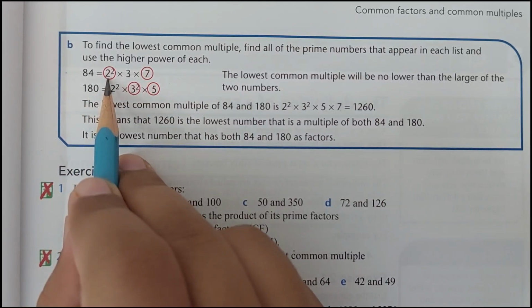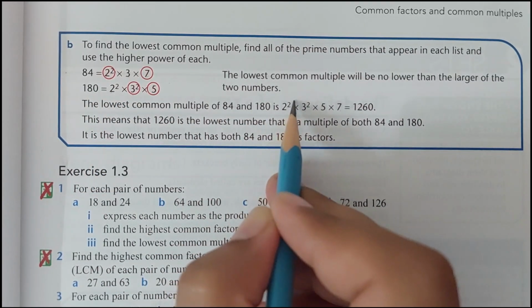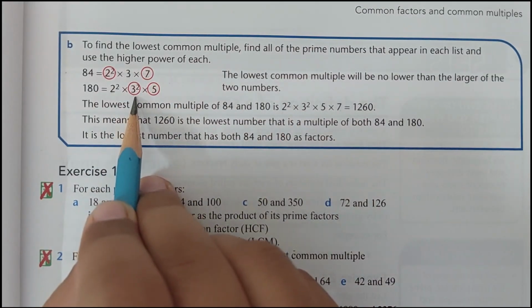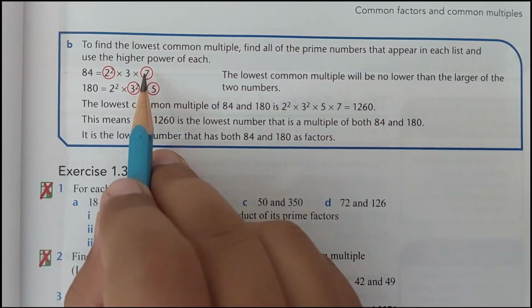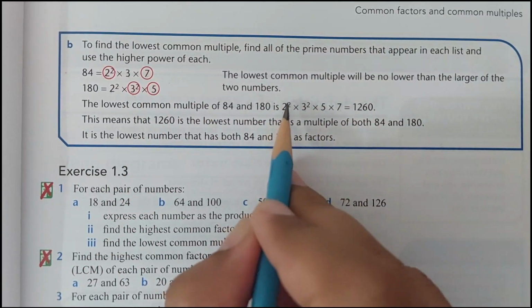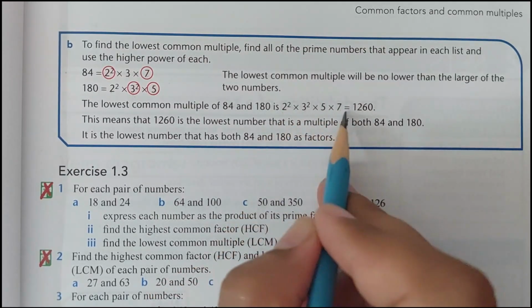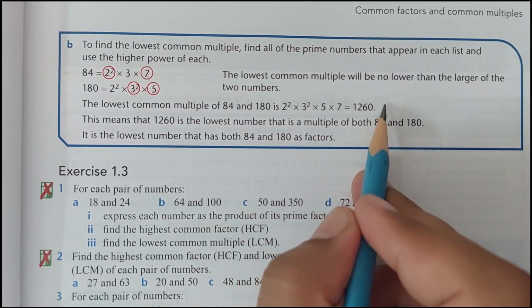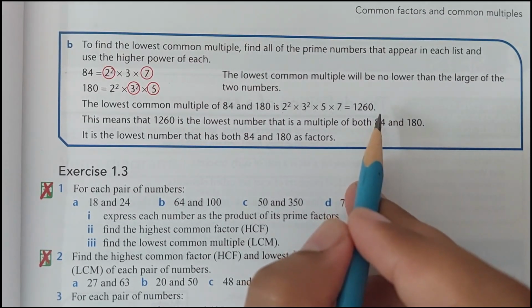So for 2, the highest power is 2 squared. For 3 and 3 squared, pick the highest power, which is 3 squared, and then write down the rest of the uncommon ones, which are 7 and 5. So 2 squared is 4, 3 squared is 9, times 5 times 7. Do the calculation, and the answer is 1260. That is a way to get the lowest common multiple.